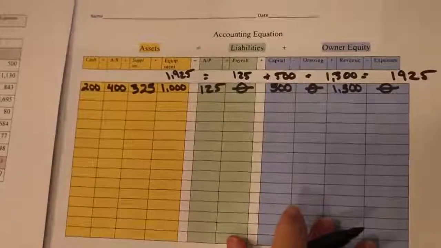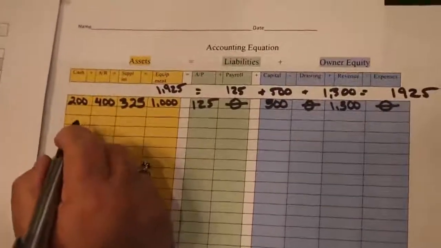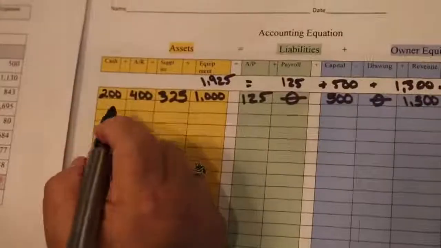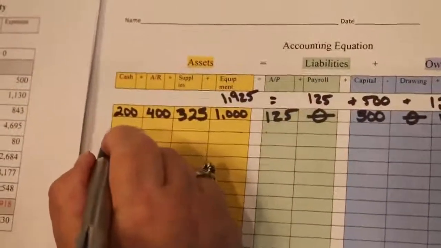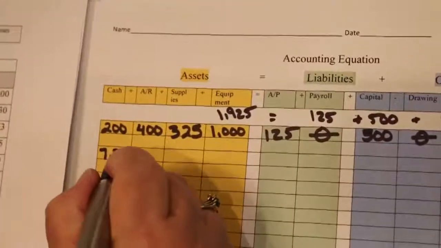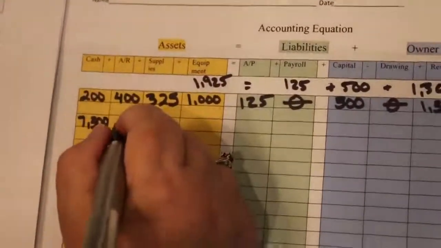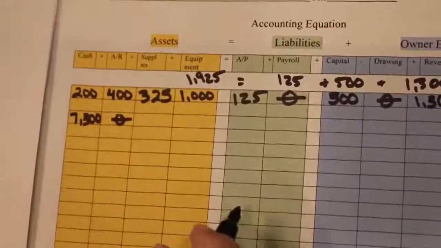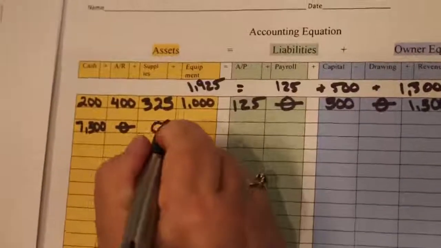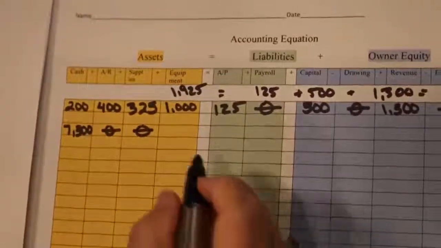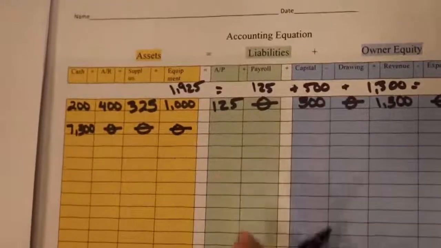Okay? All right, I'm going to do one more. The first one here, we have cash, 7,300. Under accounts receivable, I have 0. Under supplies, 0. Under equipment, 0.